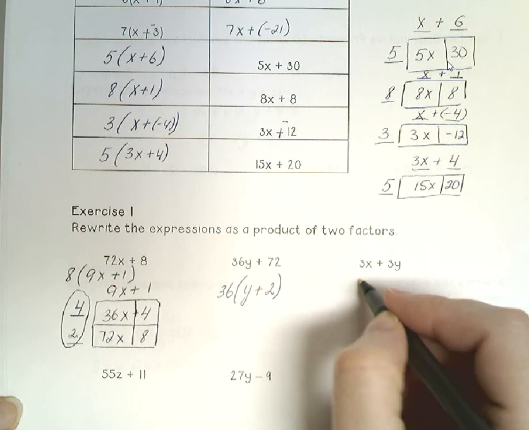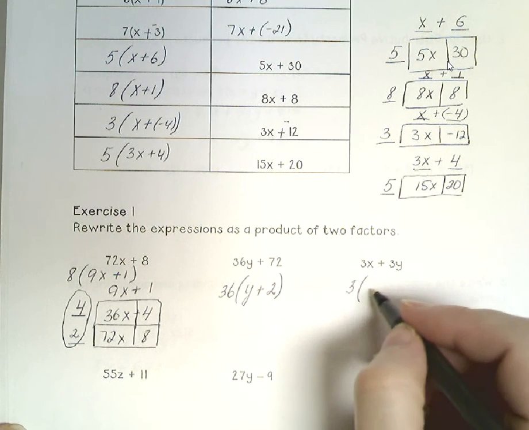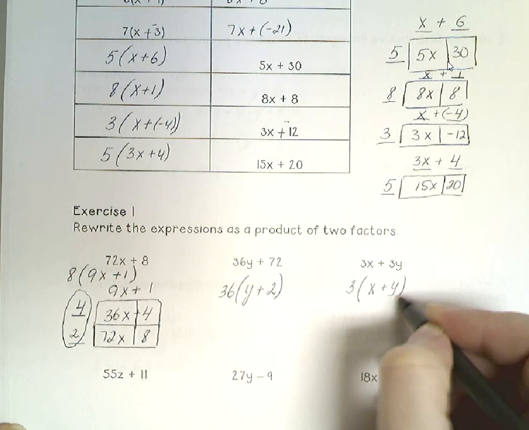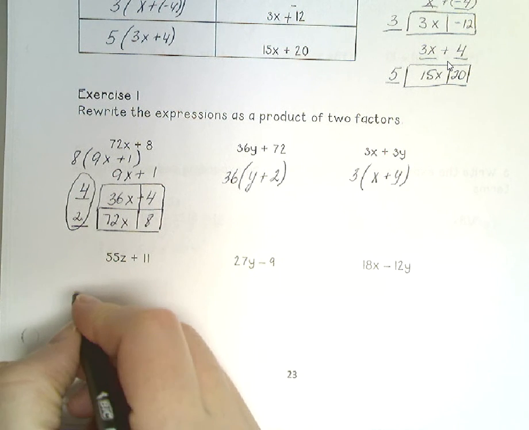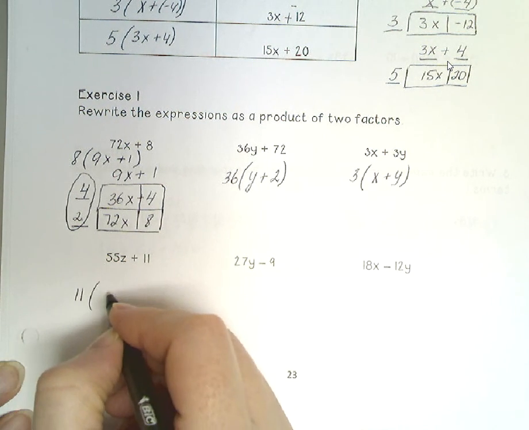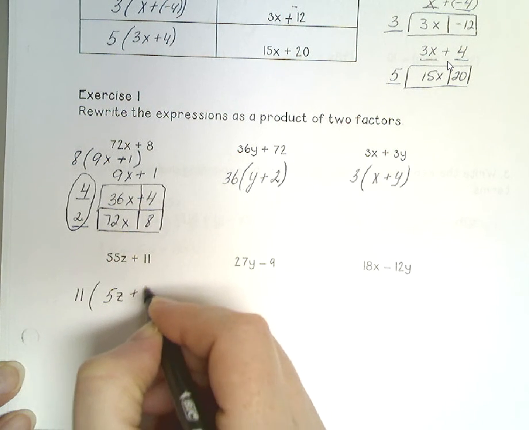3x and 3y. 3 is common, so 3 can be factored out. And we will have 3 groups of x plus y. 55z plus 11. 11 is the common number, a common factor for both. So I will have 11 times 5z to make 55z, and 1.